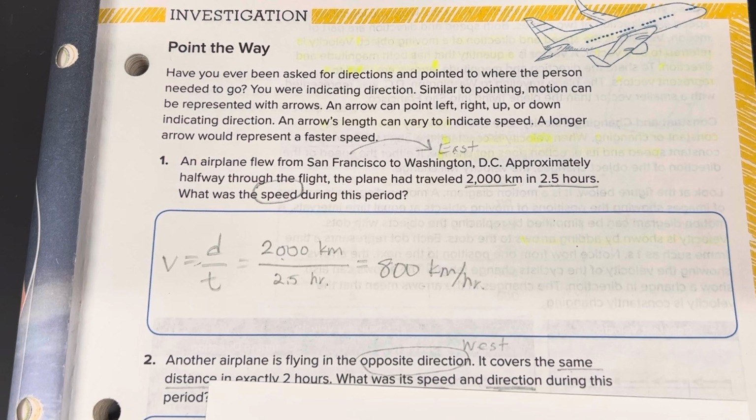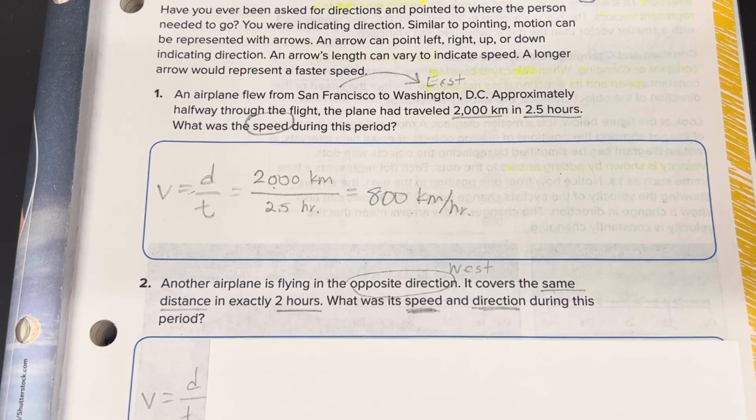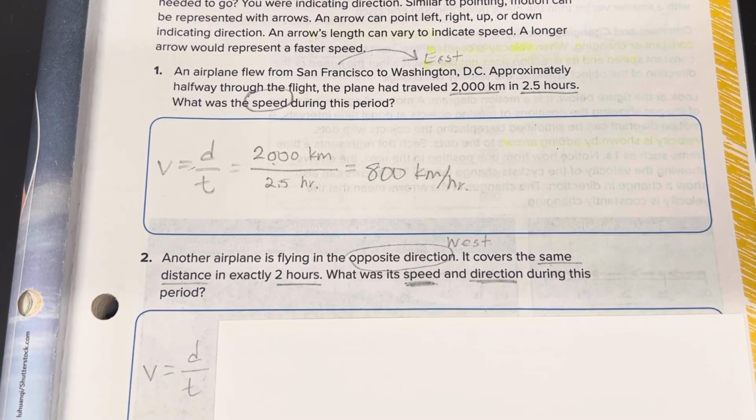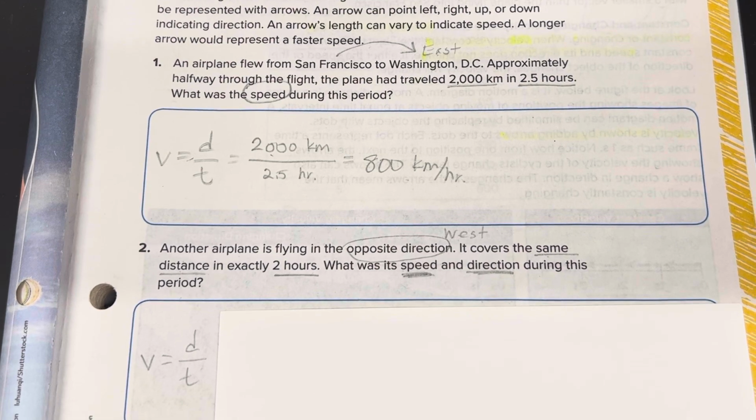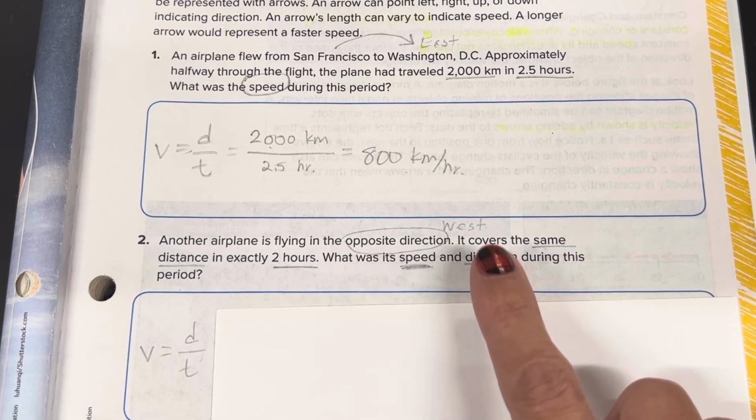Now, moving on to number 2, we see that we have another plane that is flying in the opposite direction. So if it was going east, now it's going west. It covers the same distance in exactly 2 hours. What was its speed and direction? This time they are asking for direction, okay?